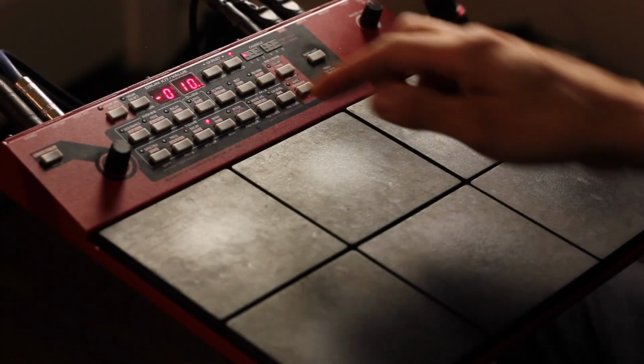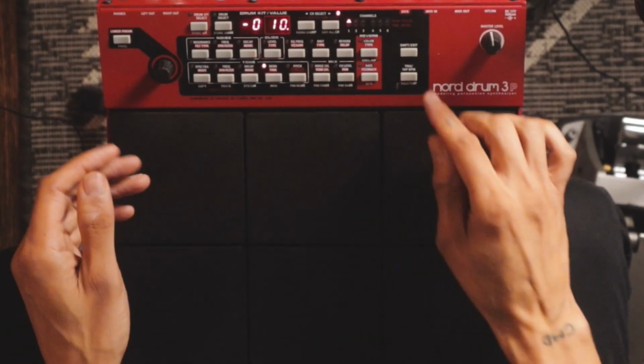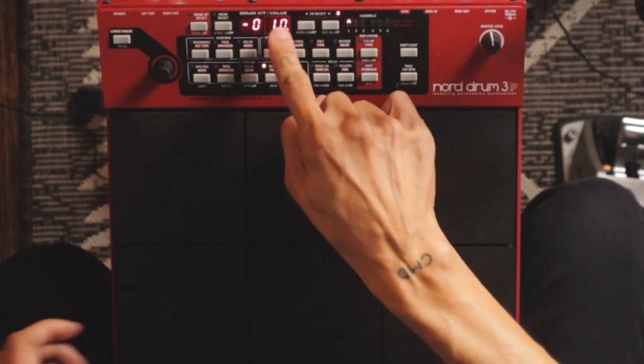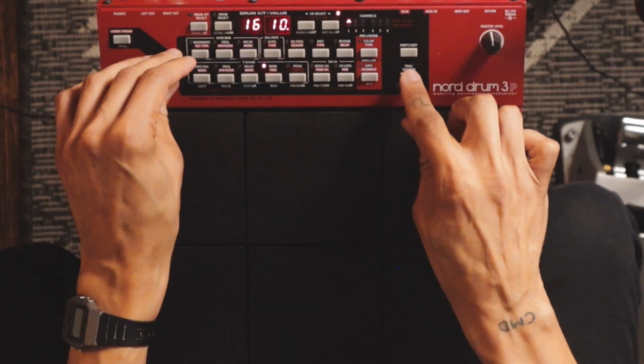Keep moving over here, we have bend time, and this parameter over here on this side is going to determine the depth, and then this is going to be the time. So if we move this up, you can start to hear that.